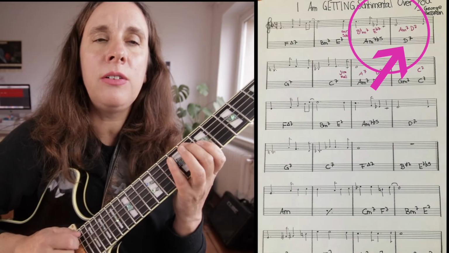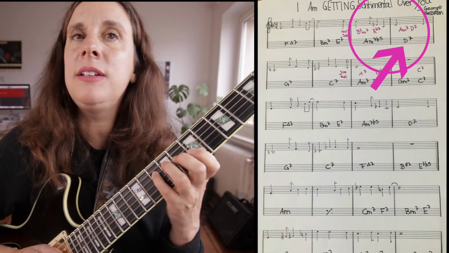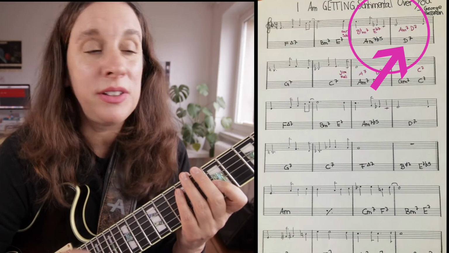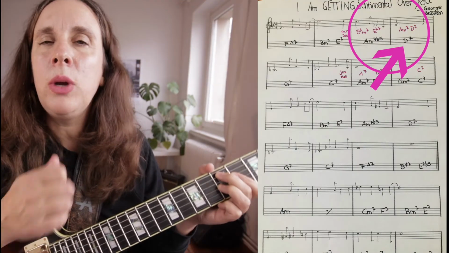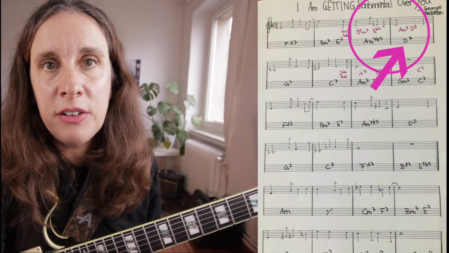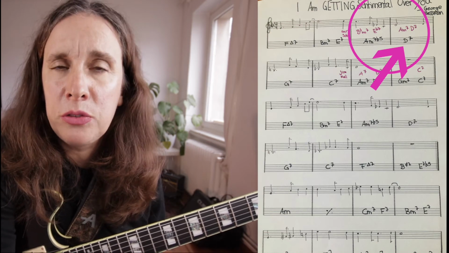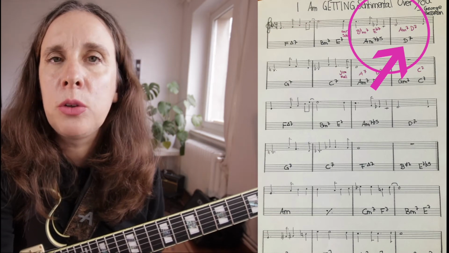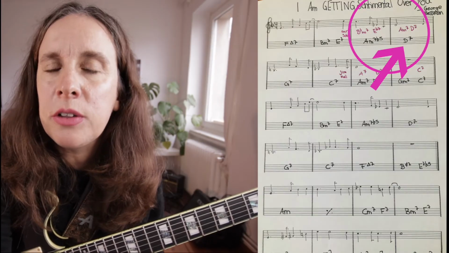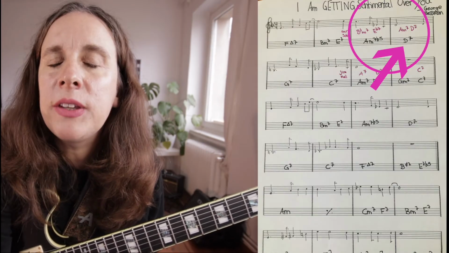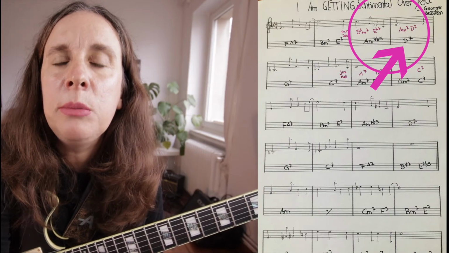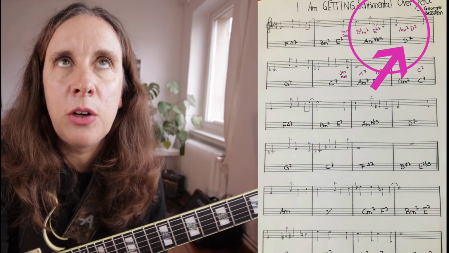Because F major is F, G, A, B flat, C, D, and then instead of having a D minor 7, we have a D7 chord. With secondary dominants we always ask ourselves where it is going to resolve to. So D7 wants to go to G, and G is also a note that is in the F major scale, and that's good news because then we can be sure this is a secondary dominant.